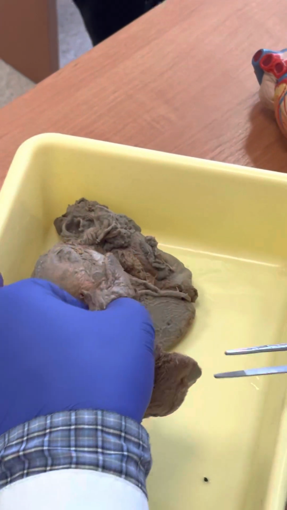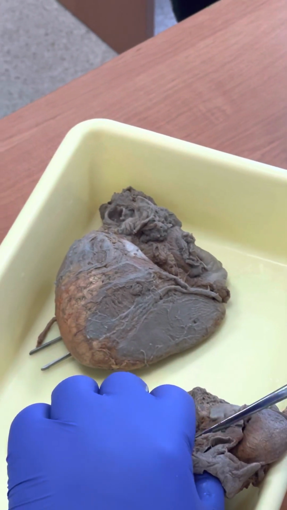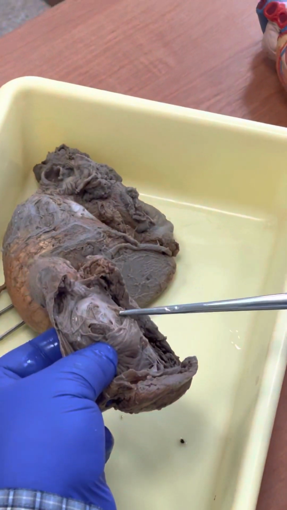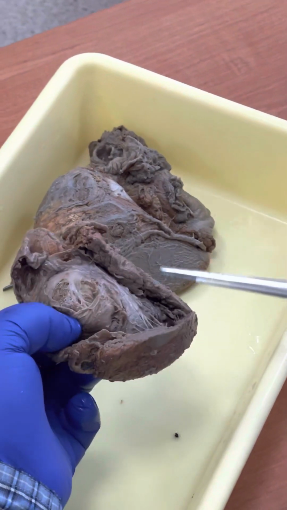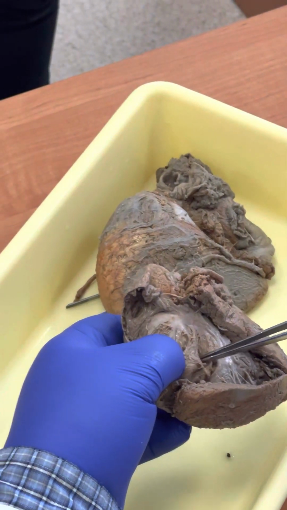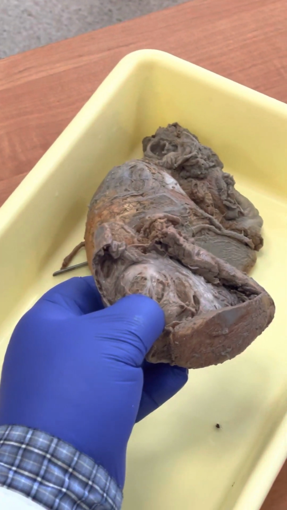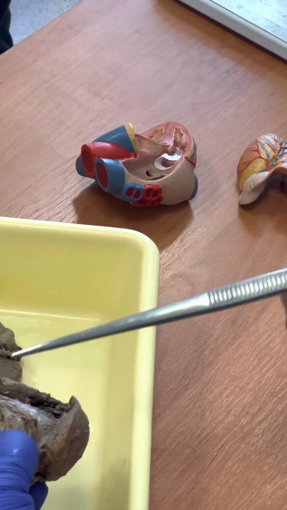And now I take the interatrial septum. Here is the right atrium, this one is the left atrium, and between them the septum interatriale, and we can see here the fossa ovalis. Below the fossa ovalis we can see the opening of the coronary sinus, sinus coronarius cordis. Here, the fossa ovalis and the opening of the coronary sinus.